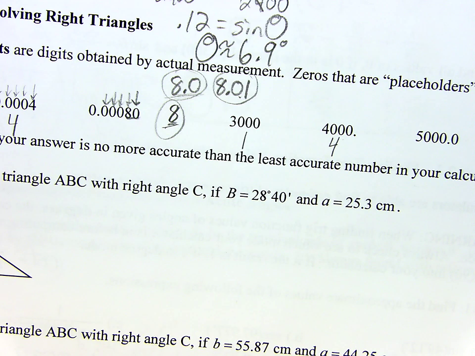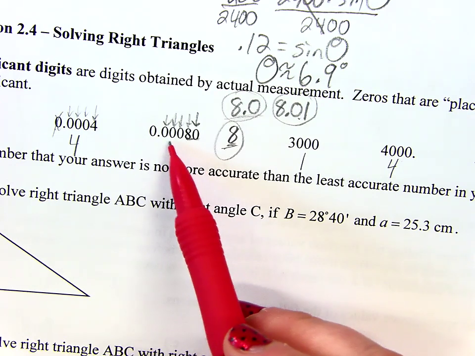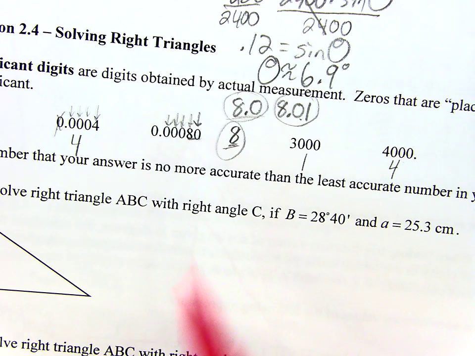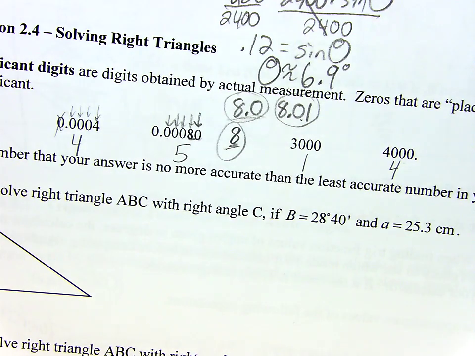Yep. Wait, so the 1.3,000, does that have like 5 significant? Yes. Sorry, I never put it down.